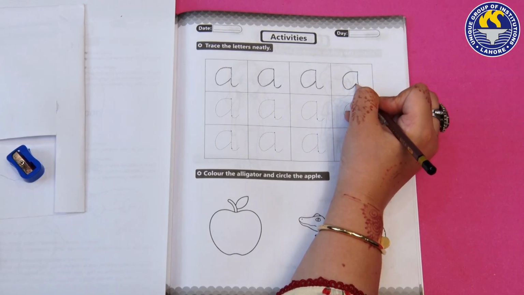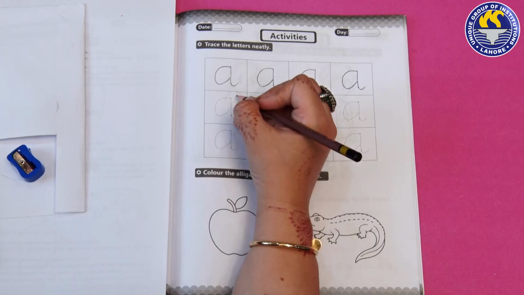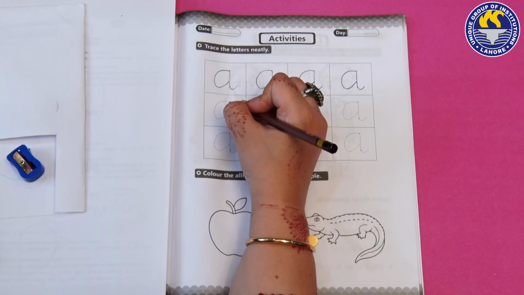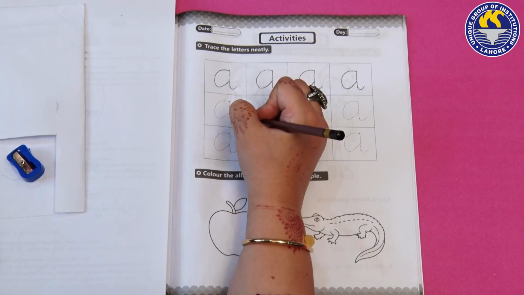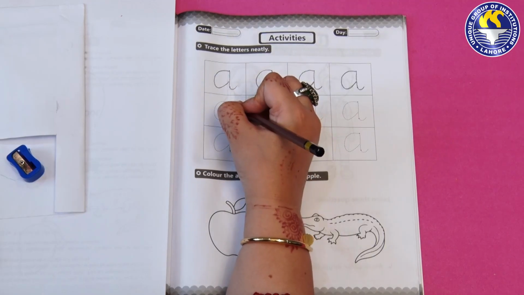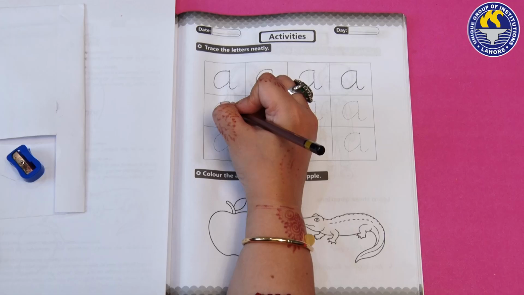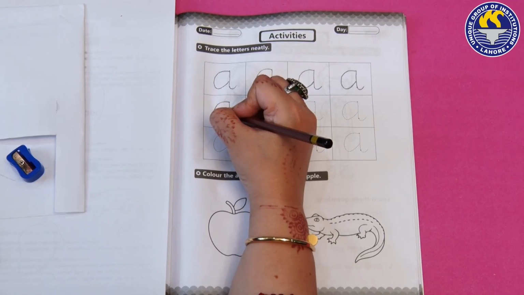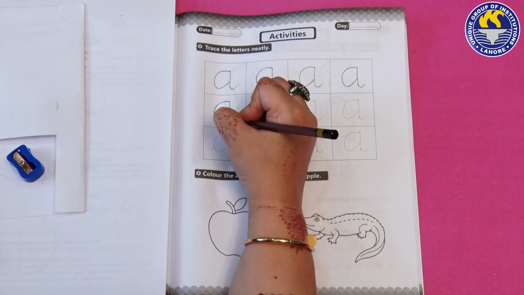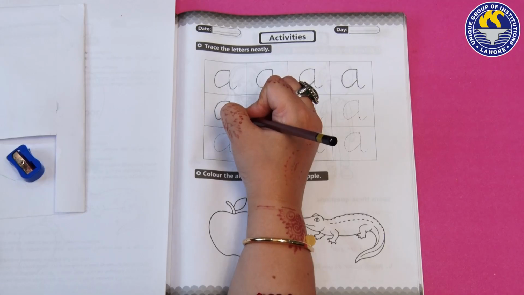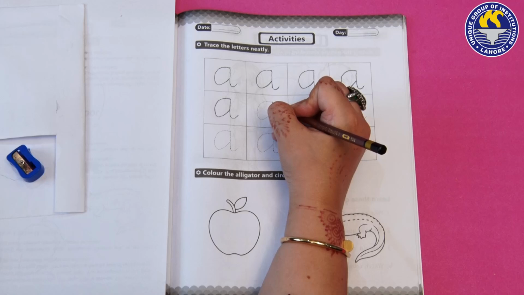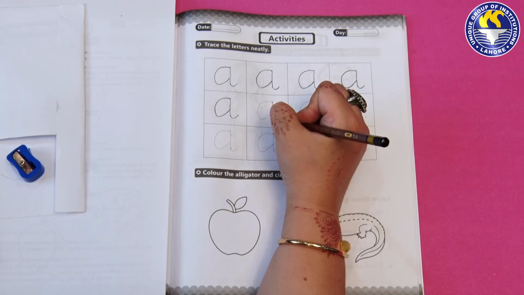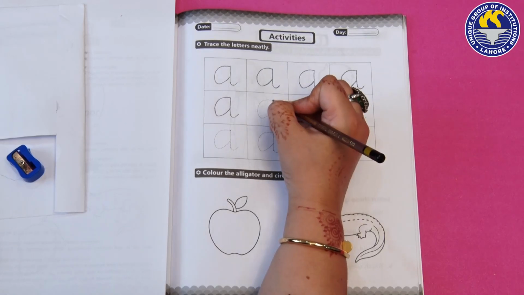This is letter A. And what is the sound of letter A? A. Very good. Come on everyone, sing the jollyphonic song. Ants on my arms. Ants on my arms. Ants on my arms, they're causing me alarm.